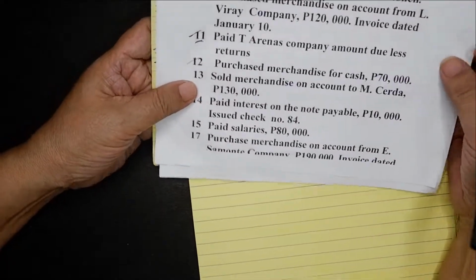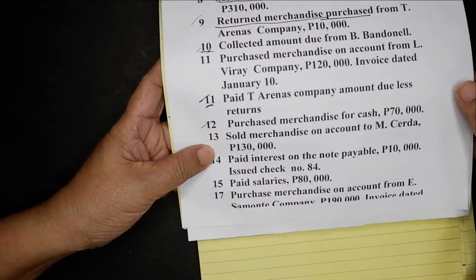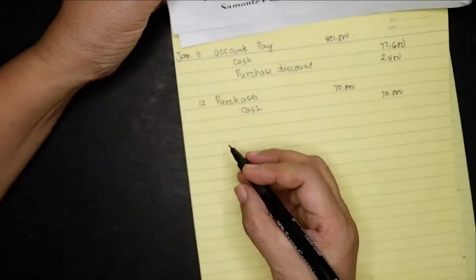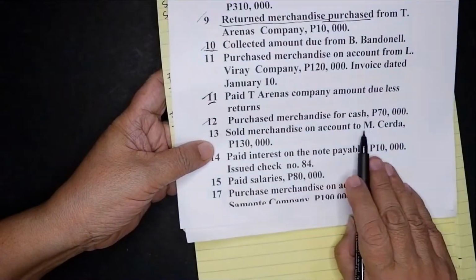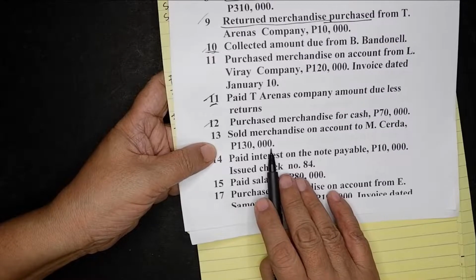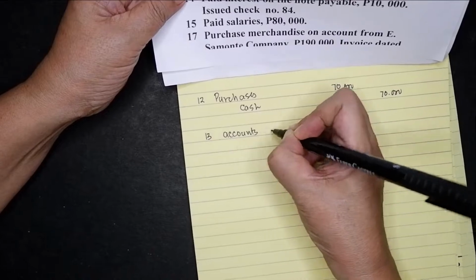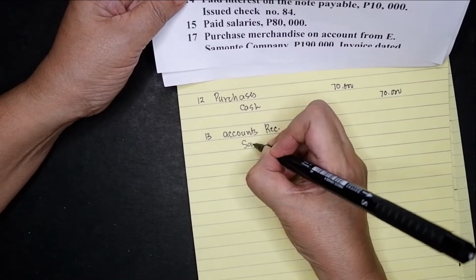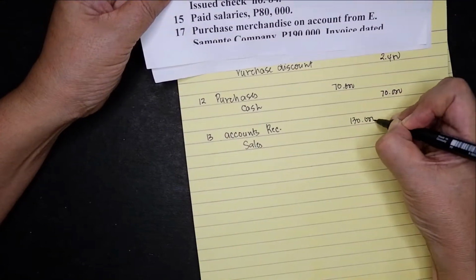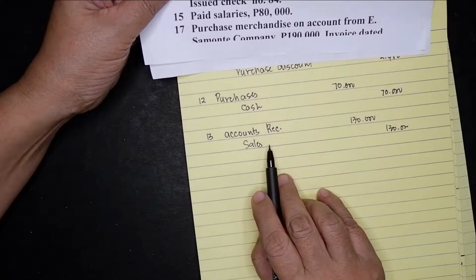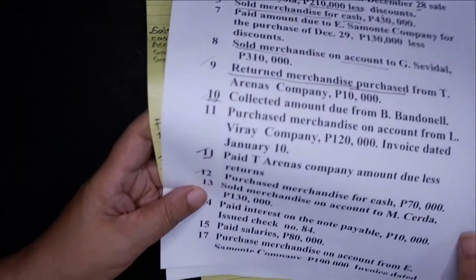Okay, next. Sold merchandise on account to Cerda, 130,000. So, we have 13. Again, sold merchandise on account to Cerda, 130,000. So, debit accounts receivable and credit sales of 130,000. Again, sales is on the credit side. This one, the purchases, on the debit side.